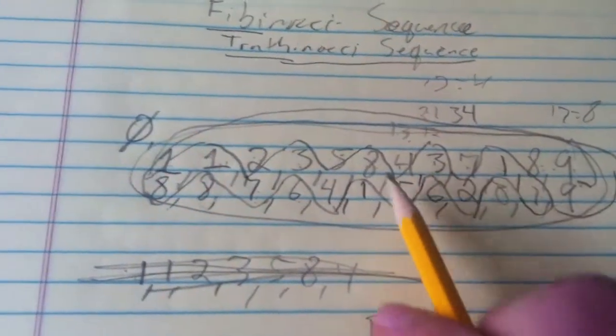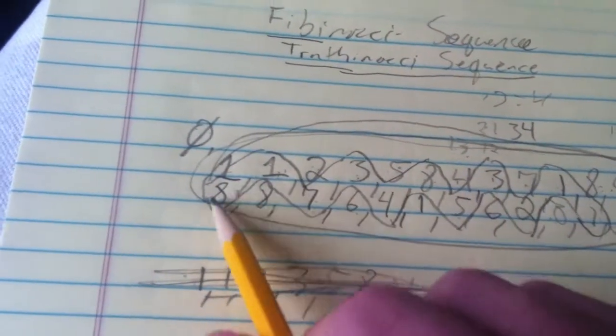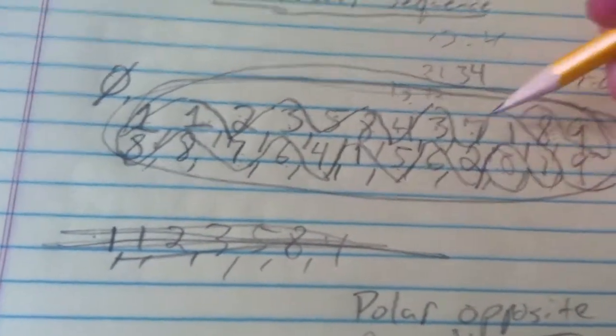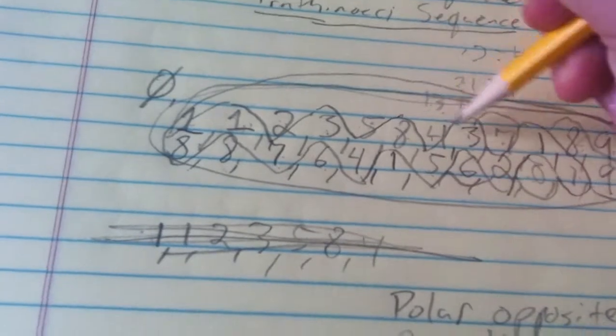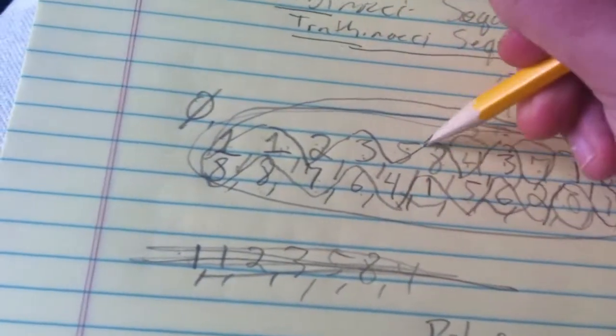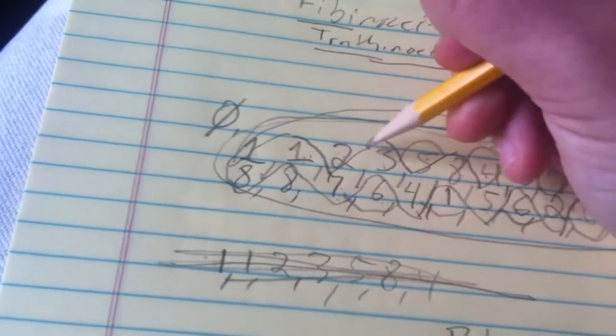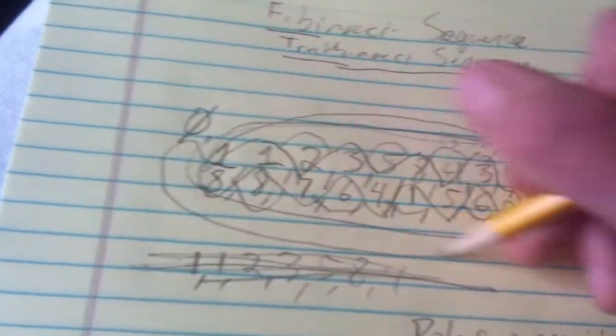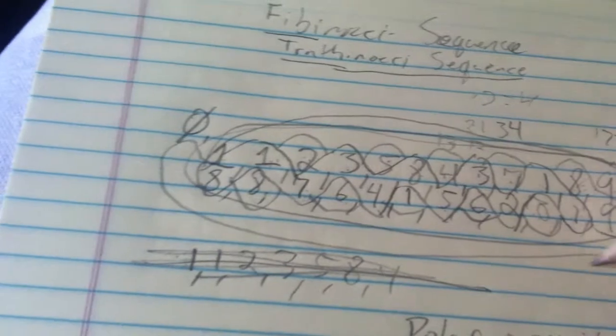1, 1, 2, 3, 5, 8, 4, 3, 7, 1, 8, 9, 8, 8, 7, 6, 4, 1, 5, 6, 2, 8, 1, 9.